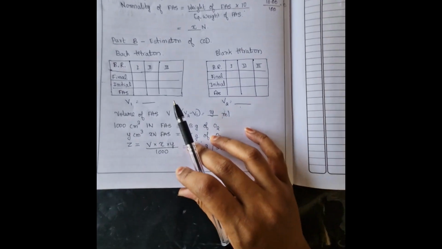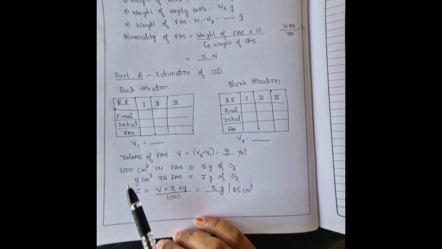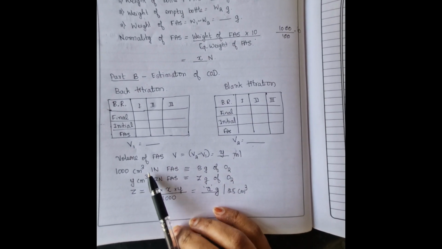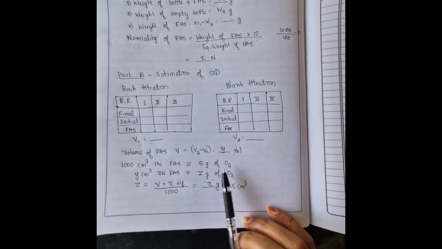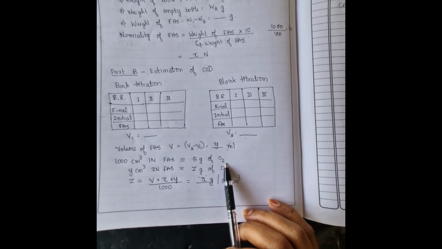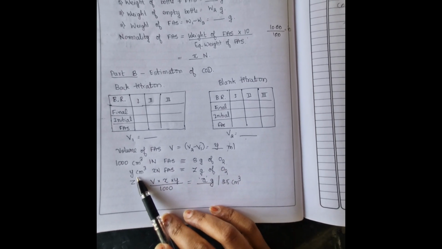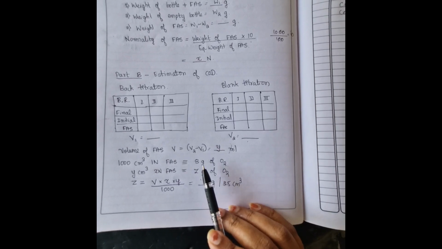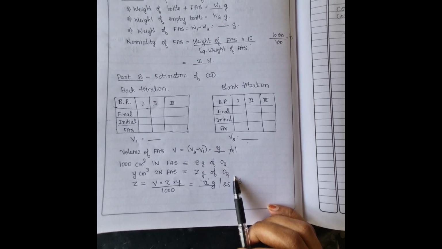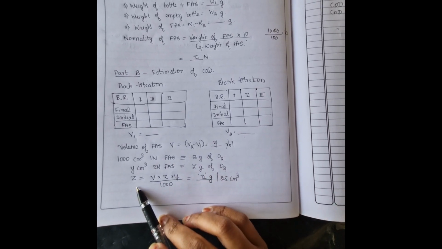Then talking about the stoichiometric ratio, 1000 cm cube, that is 1 liter of 1 normal FAS, will be equivalent to 8 grams of oxygen. Therefore, Y ml of X normality FAS solution will be equal to Z grams of oxygen. So how to calculate this Z?